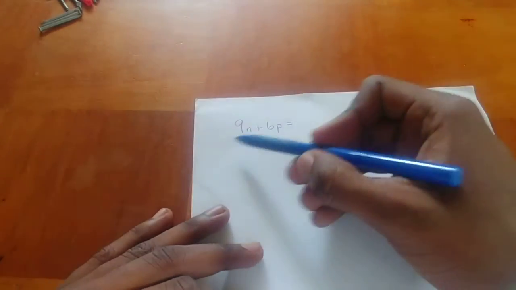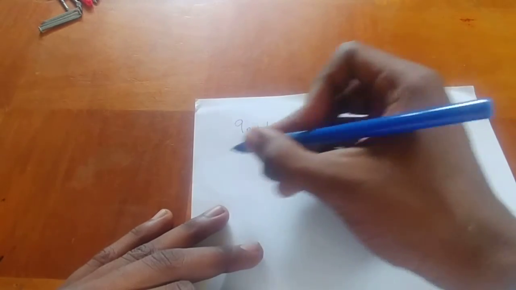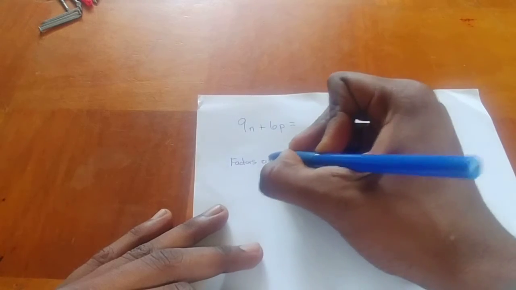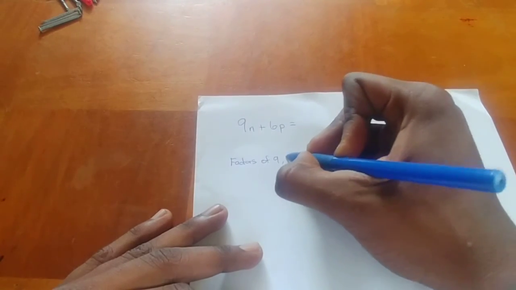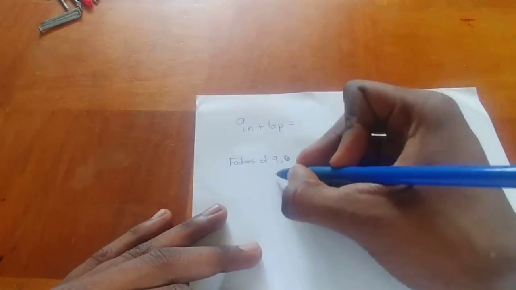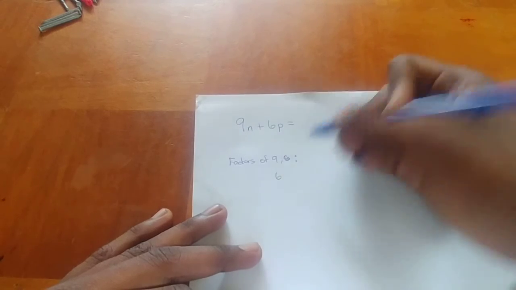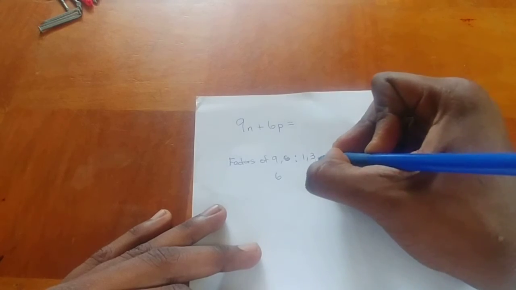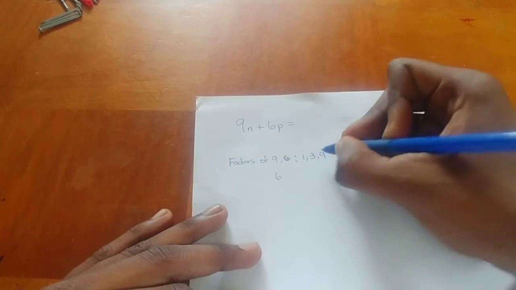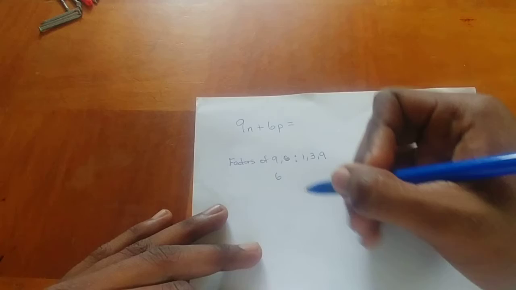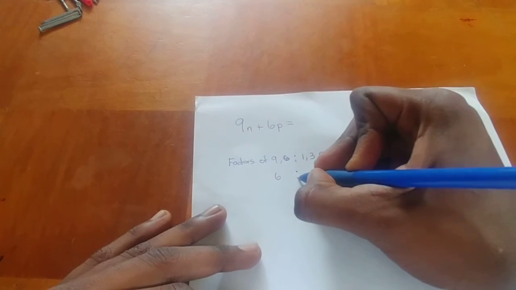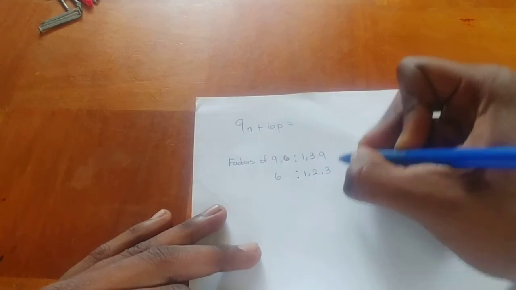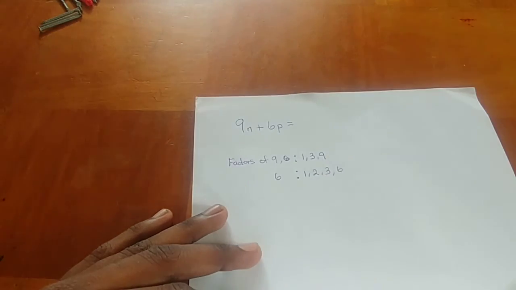Now, we are going to look at the factors of 9 and the factors of 6. So the factors of 9 are 1, 3, and 9. We don't put 3 two times when you write it like this. And the factors of 6 are 1, 2, 3, and 6.